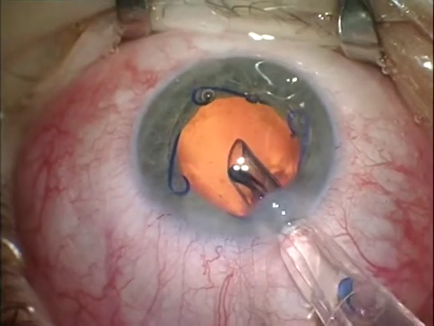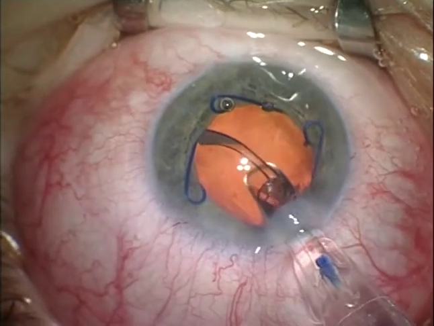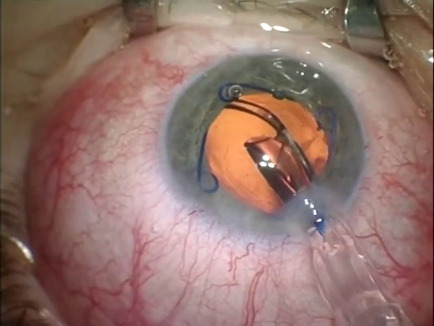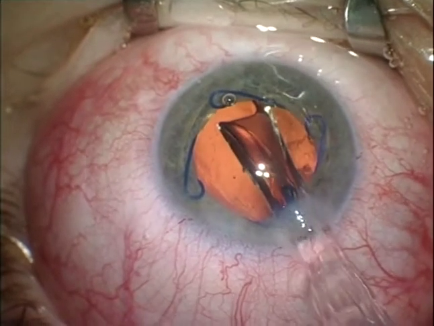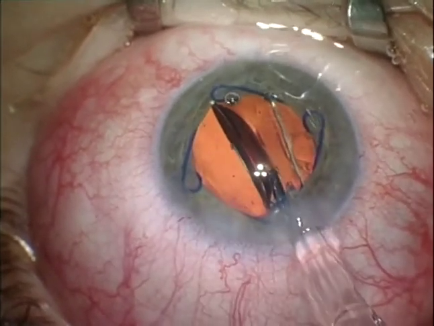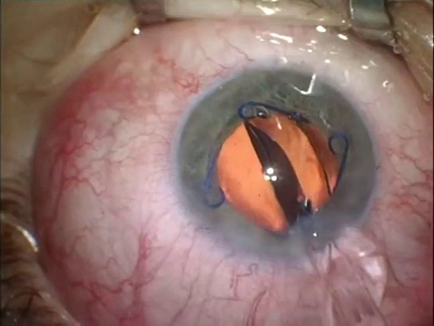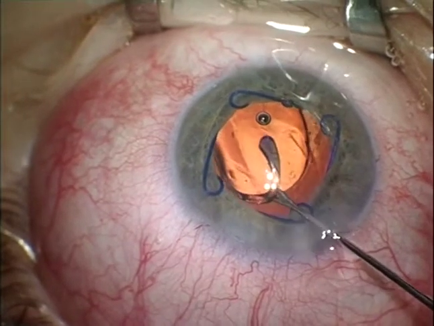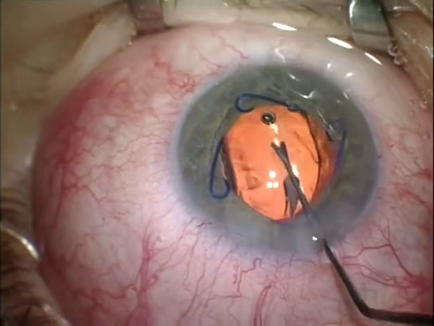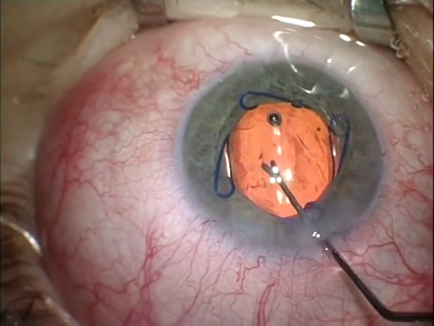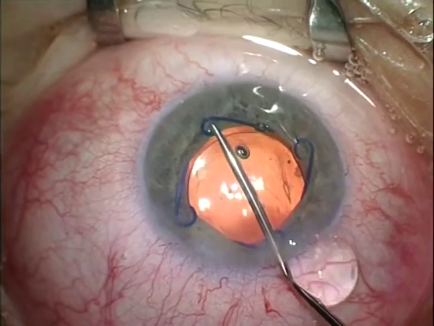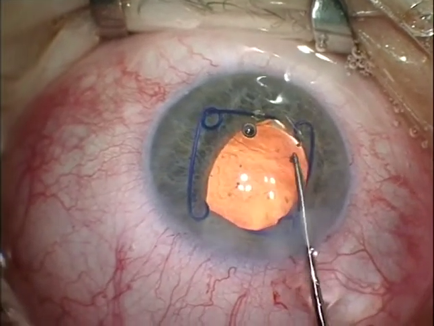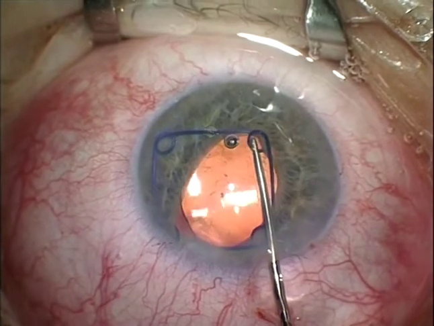capsular bag, and then the IOL is implanted inside the lens capsule slowly. With the help of the injector, I'm positioning the IOL inside the anterior chamber and manipulating the trailing haptic, placing the device into the correct position. In order to disengage the ring from the iris, the manipulator is utilized.